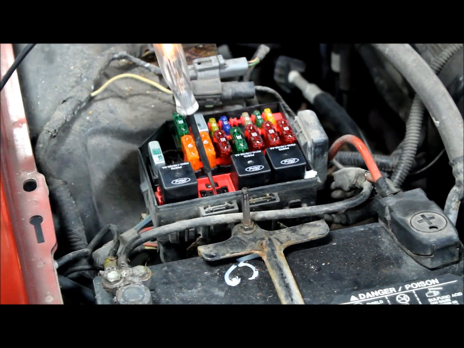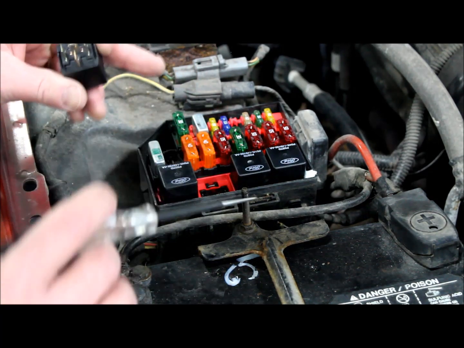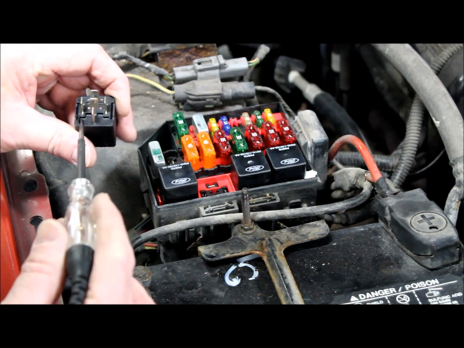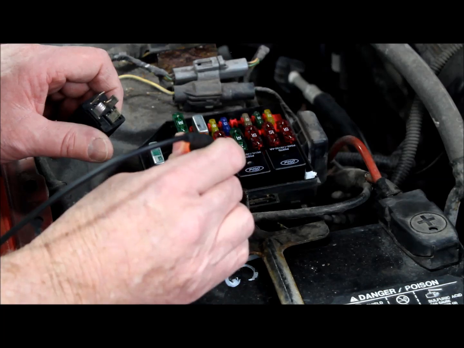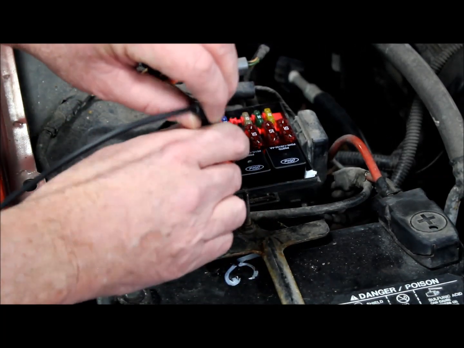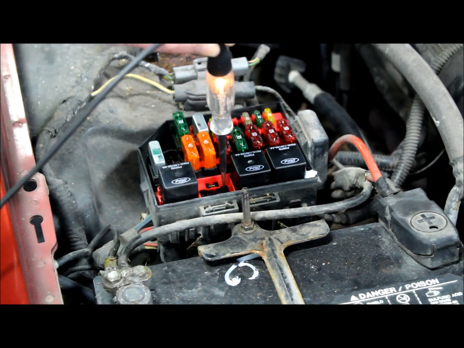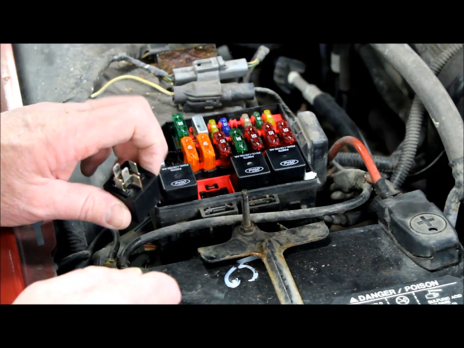That one definitely lights. And number 86 is to the left. Oh, to the right, I'm sorry. And that one definitely lights. So we have power where we're supposed to on those 2 pins.